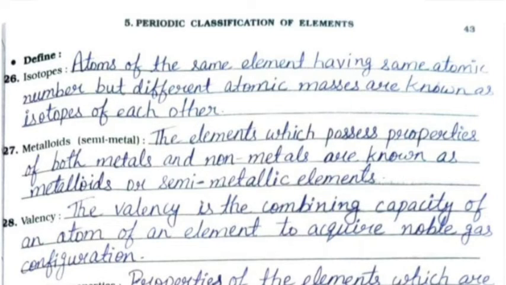Now define. 26, isotopes. Atoms of the same element having same atomic number but different atomic masses are known as isotopes of each other. 27, metalloids, that is semi-metal. The elements which possess properties of both metals and non-metals are known as metalloids or semi-metallic elements.